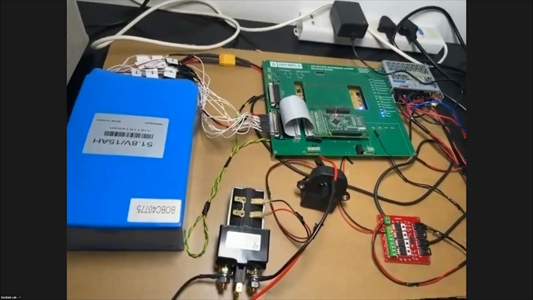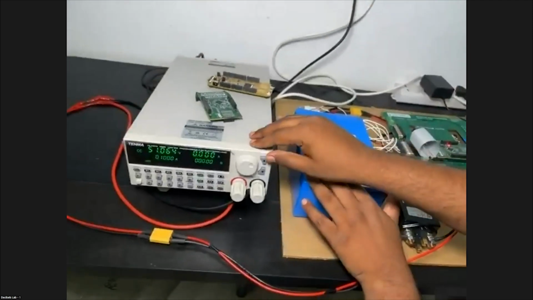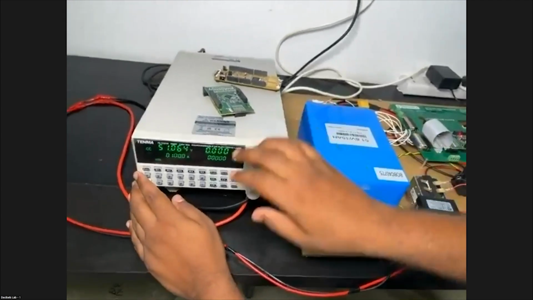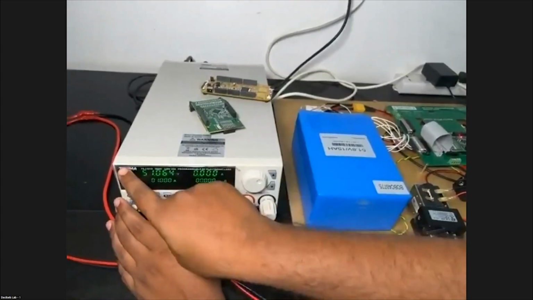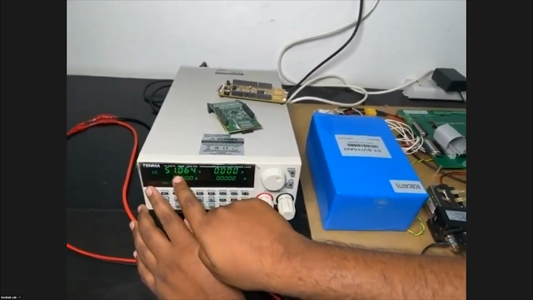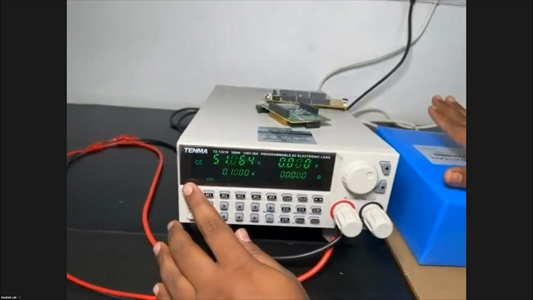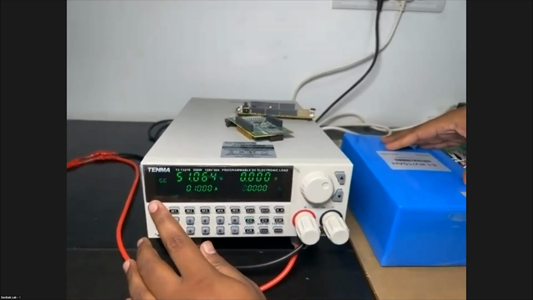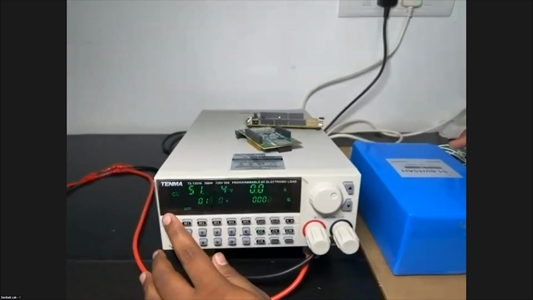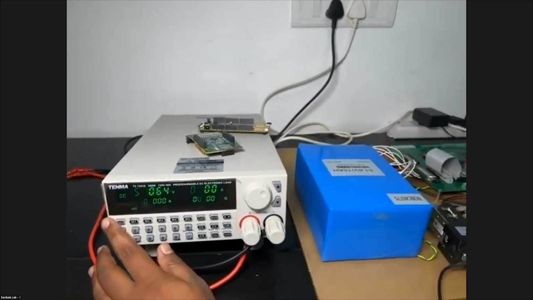Now you can see at this particular screen, it is reading 51 volt. So right now the battery pack is at 51 volt, which is a nominal voltage condition.